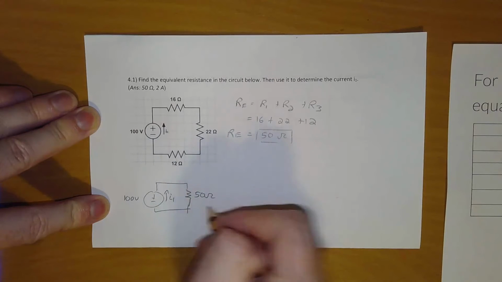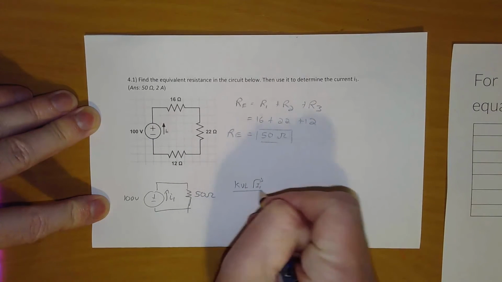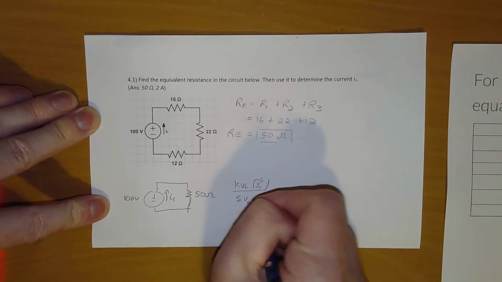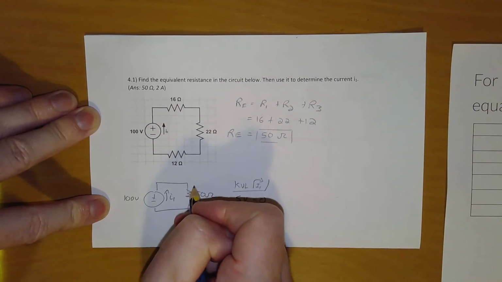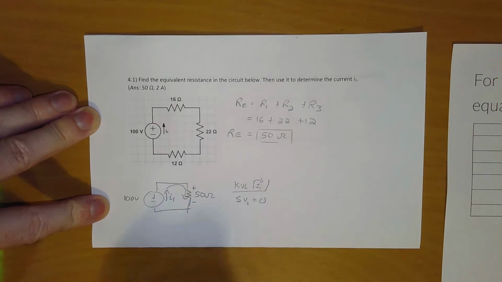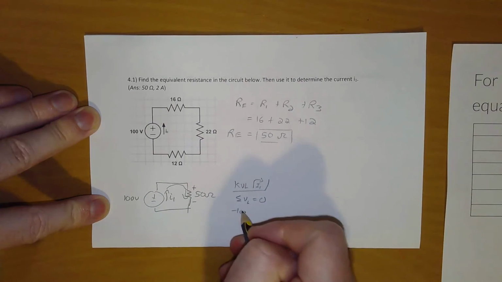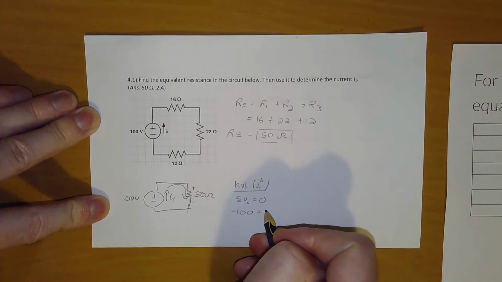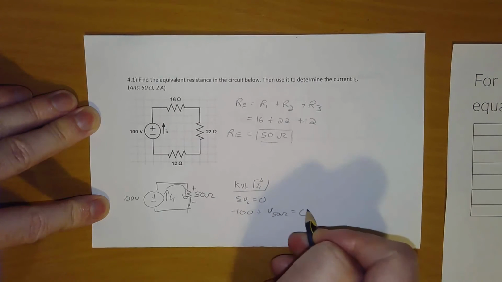So you can do a KVL around here, around I1, as the sum of the voltage around the loop is equal to 0. So let's go ahead and establish that we're going to have plus minus, because as this comes around, it's going to go down. So let's get our polarities. So we're going to get minus 100 volts, and then we're going to get plus the voltage to the 50 ohm resistor, all equal to 0.